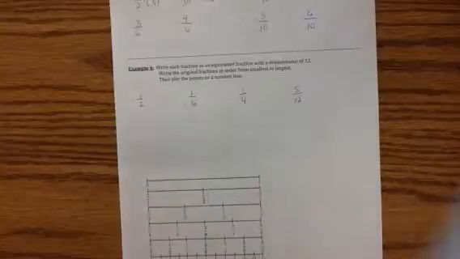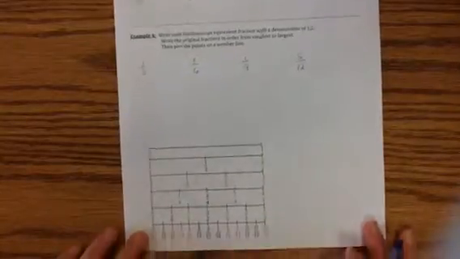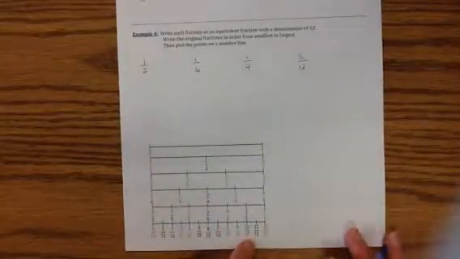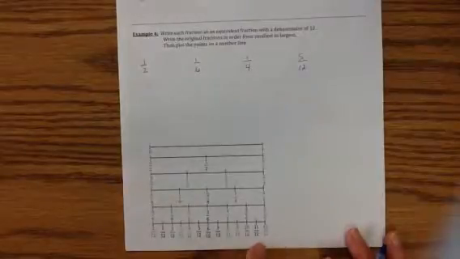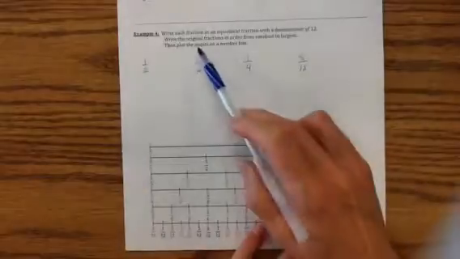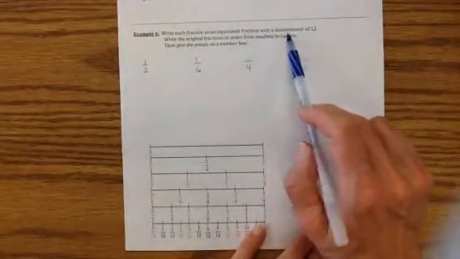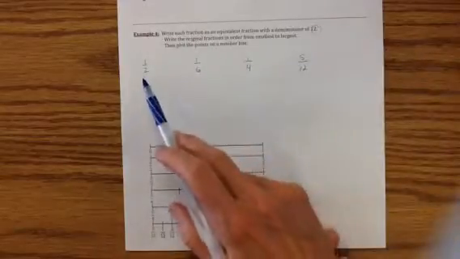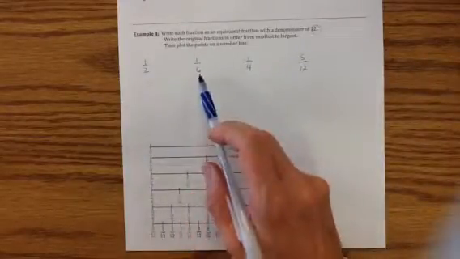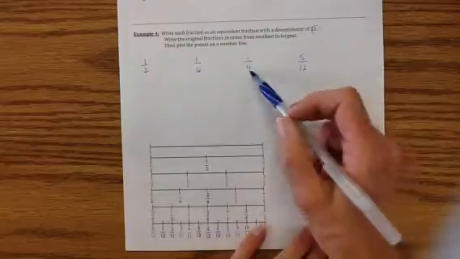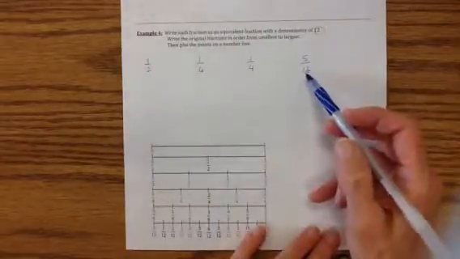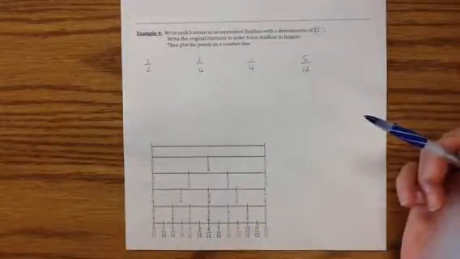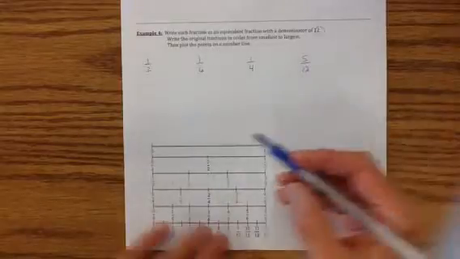Now, what if I'm asked to write these fractions in descending order? Well, I could look at my chart, and I can draw a chart every single time I want to do this and figure it out. Or I can write each fraction as an equivalent fraction with a denominator of 12. Why? Because 2 divides evenly into 12, 6 divides evenly into 12, 4 divides evenly into 12, and 12, of course. 5/12 is already with a denominator of 12.